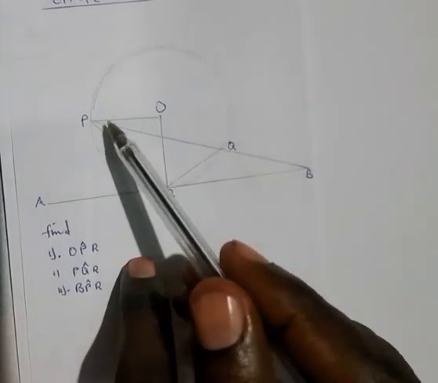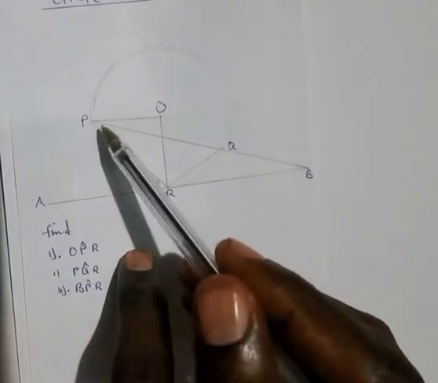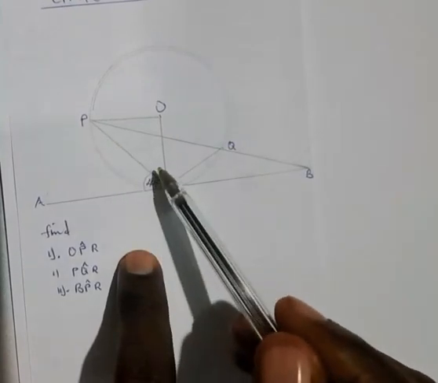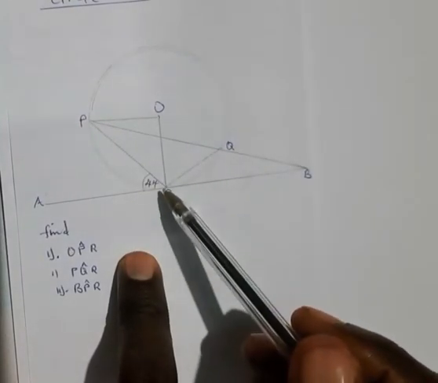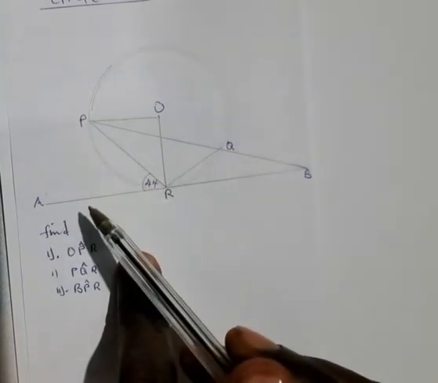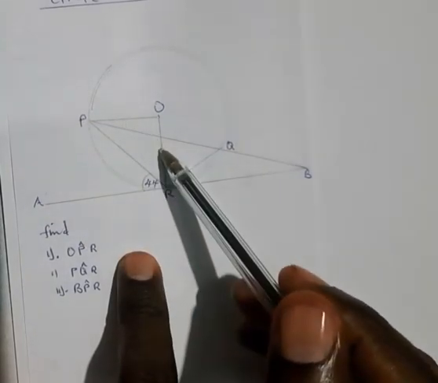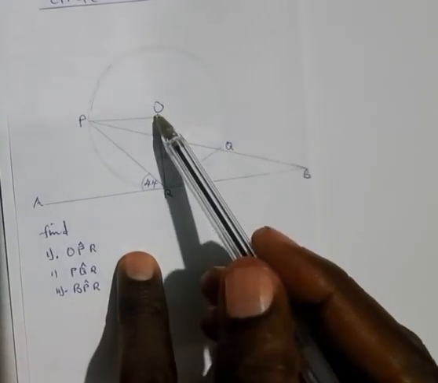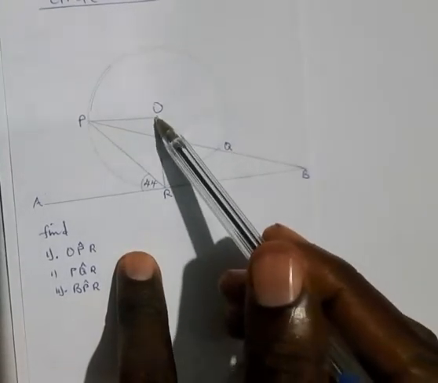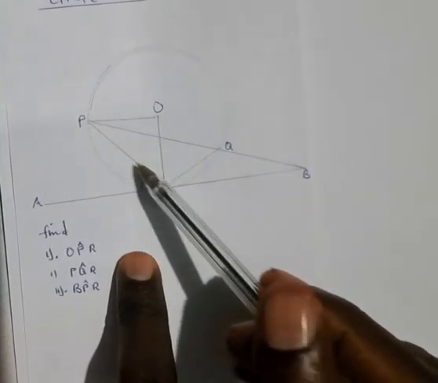First of all, we have two radii coming to the same chord. When two radii from the same center come to the same chord, they form an isosceles triangle. Sometimes it can be made to look like an isosceles triangle, other times not.